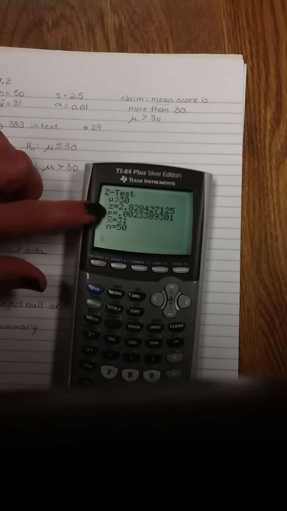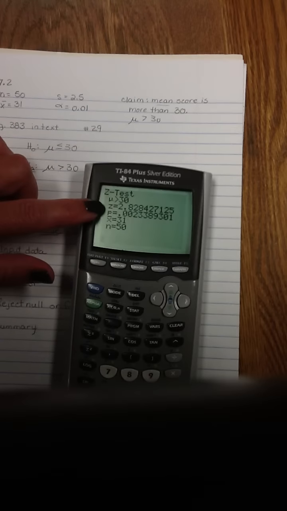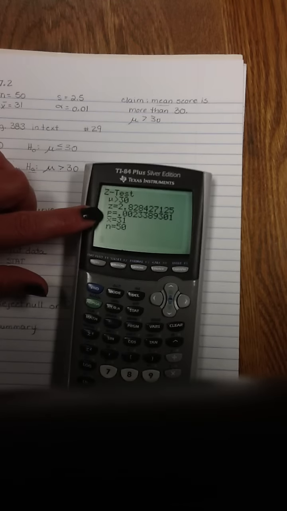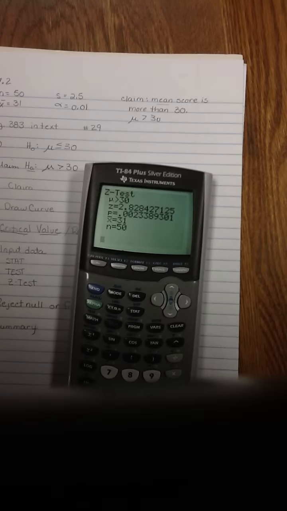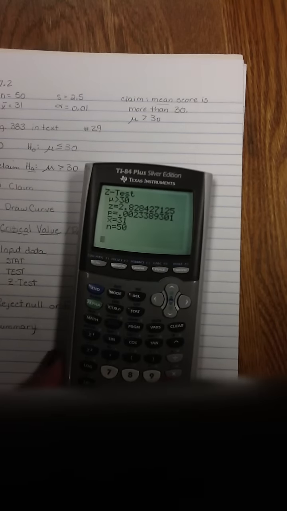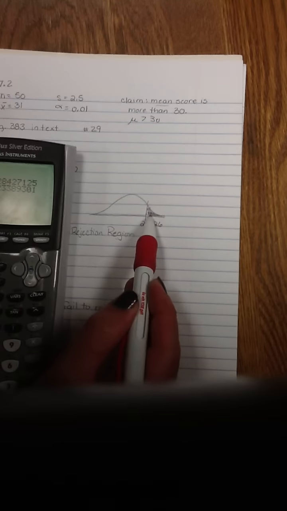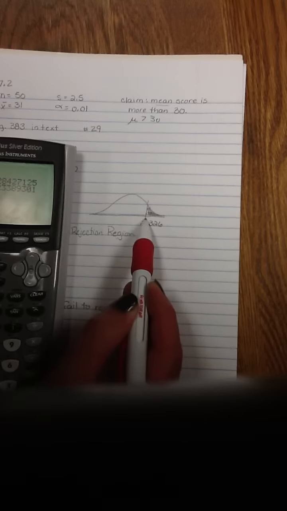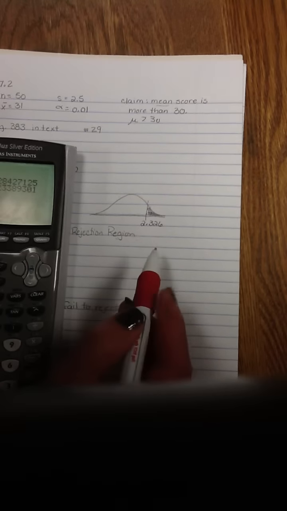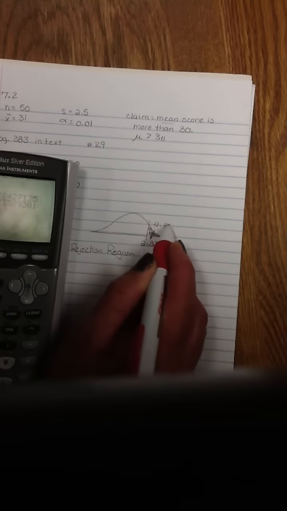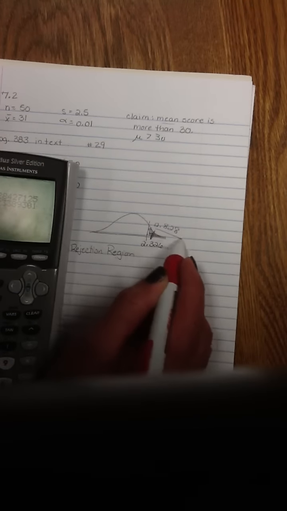So now I have a z value. This would be my standardized test statistic of 2.828. I have a p-value of 0.0023. I'm going to label my z value on my chart. 2.828 ends up being up here. It's larger than the 2.326, so I'll put it up here, 2.828, and that is going to be in the rejection region.